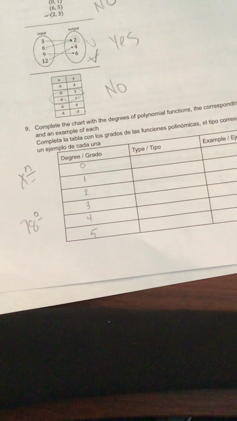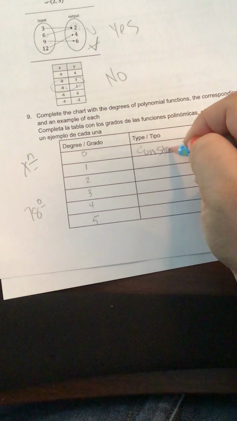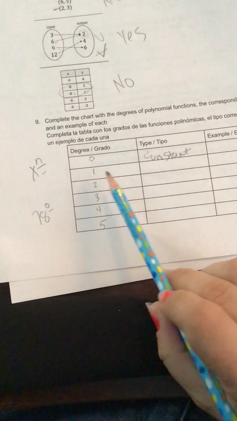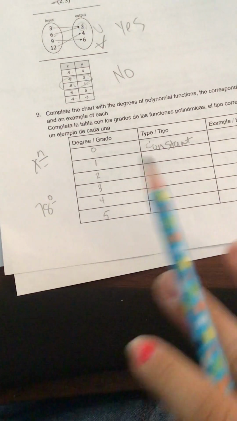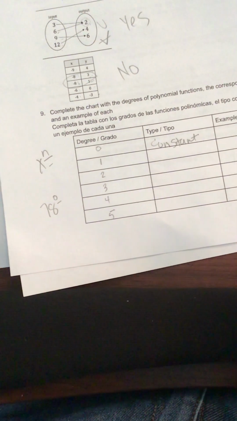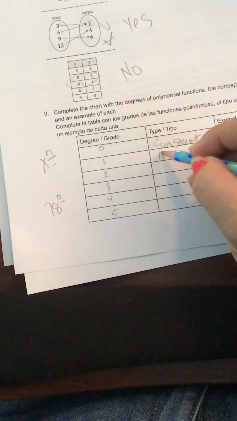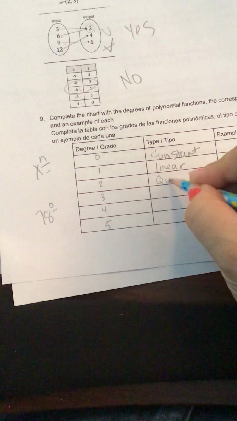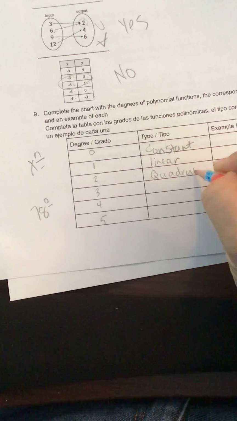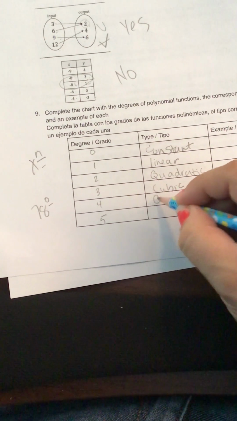The type of a degree 0 is a constant. And the reason why is because anything to the 0 power is 1. So it's just a constant value that you would be multiplying by. 1 then is going to be linear because I just have one piece there. 2 is quadratic. 3 is cubic. 4 is quartic.